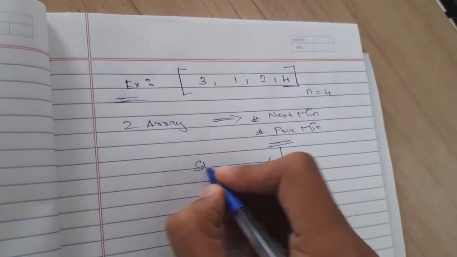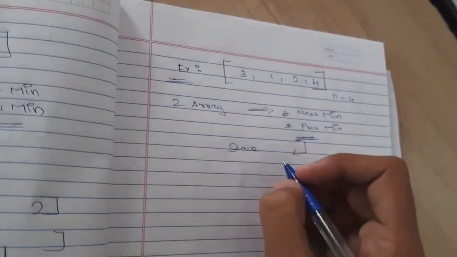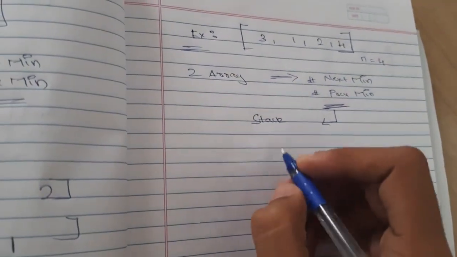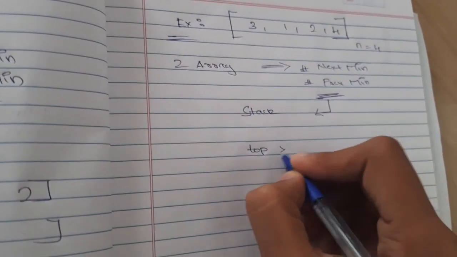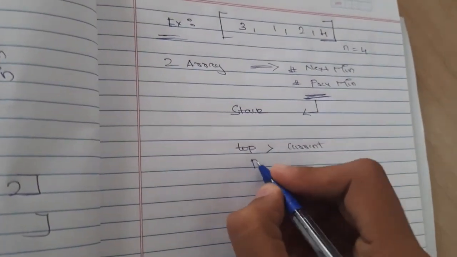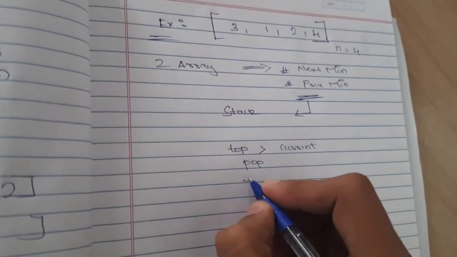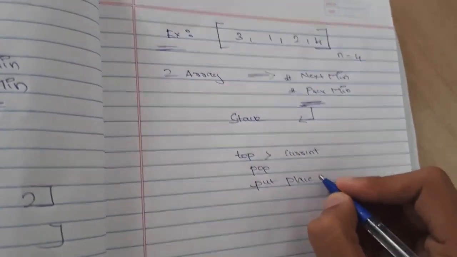A stack can be used to find the next and previous minimum. The logic behind the stack is: if the top is greater than the current, we pop it and put the current index in the place of next min.